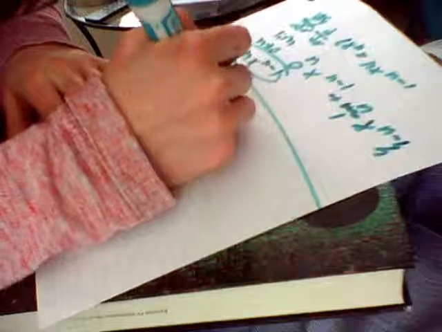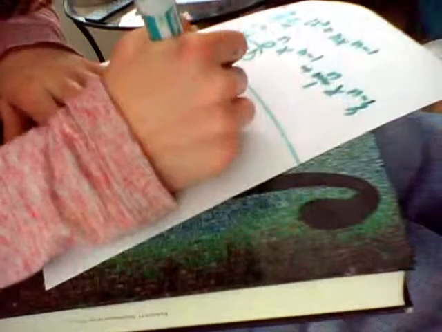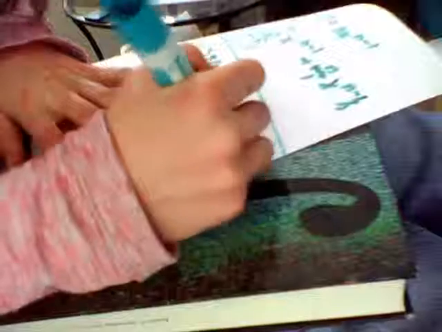Do the limit as h approaches 0 of f of x plus h plus g of x plus h minus f of x plus g of x, all over h, like so.